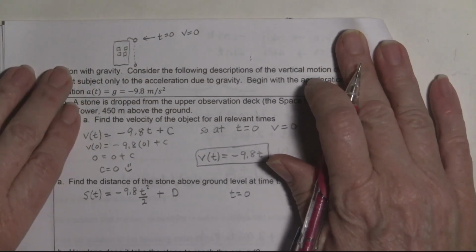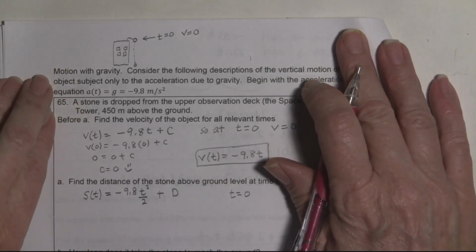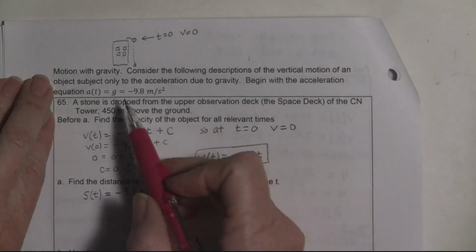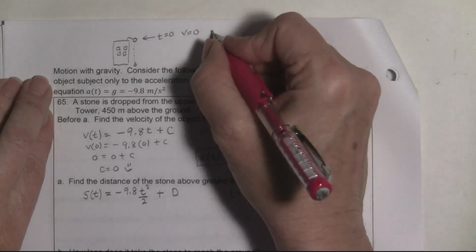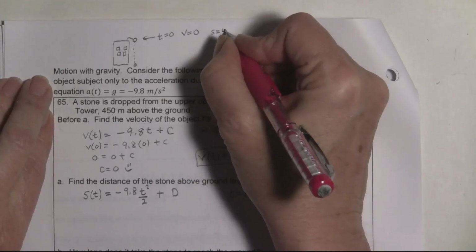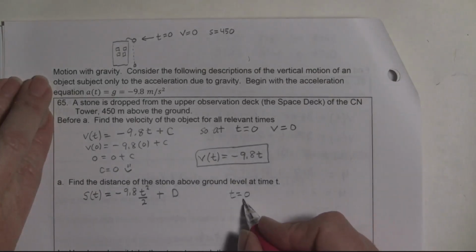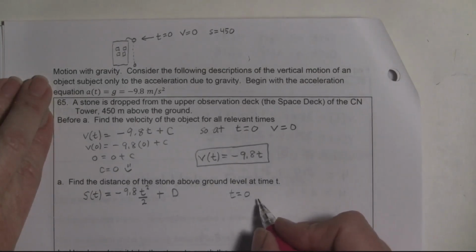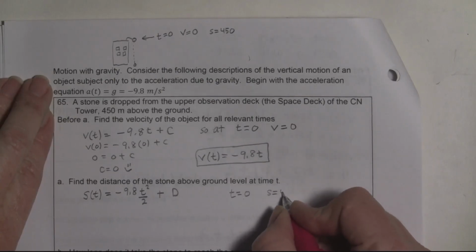And I'll ask you this question: how high is the stone off the ground? Well, it's the same height as the building, and they said the building was 450 meters, right? So the s is equal to 450 meters. So I know that when time is 0, the velocity is 0, and s is 450 meters.